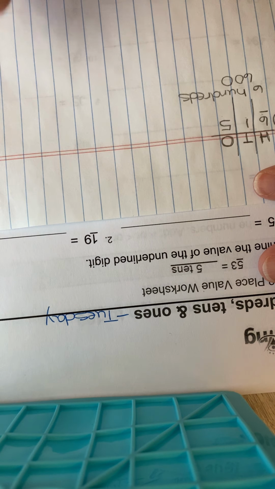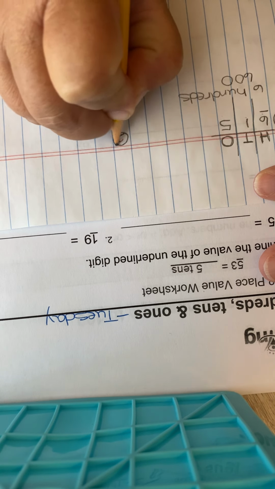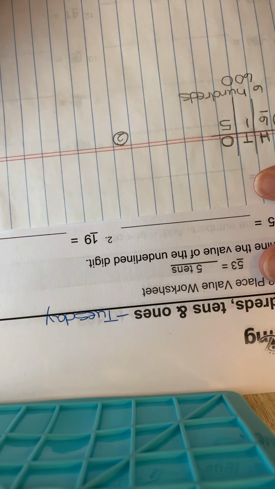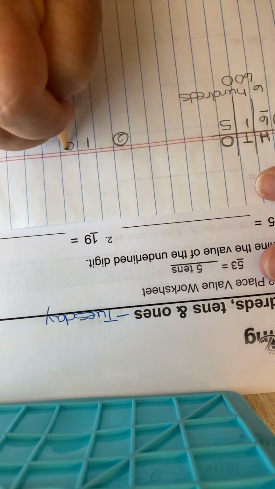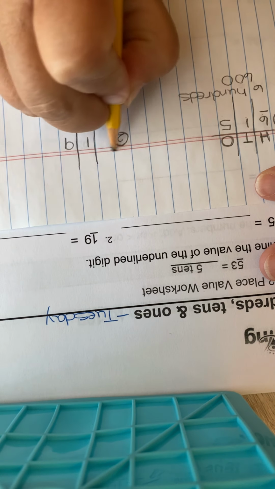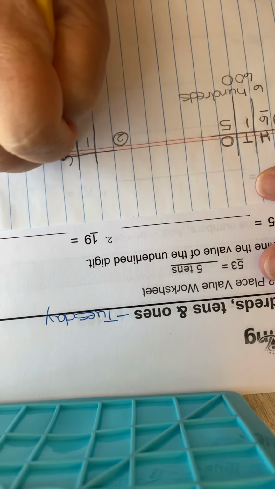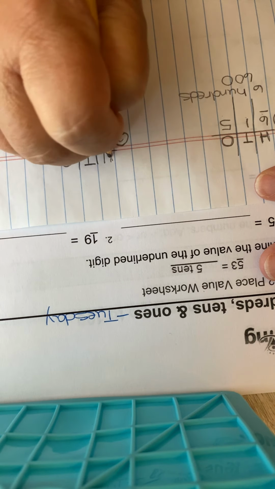And number 2, I'm going to write my number 2 and draw a circle around it because that's just the number of my problem. And then I'm going to write the number 19. I'm going to make my chart here, and I'm going to put ones and tens and hundreds.